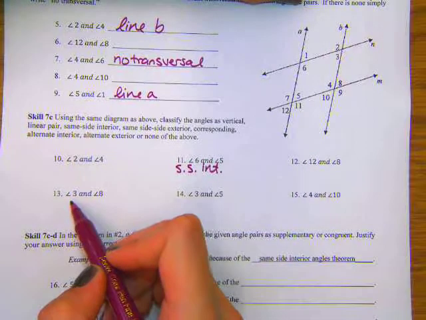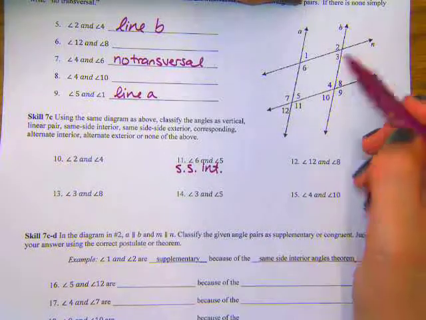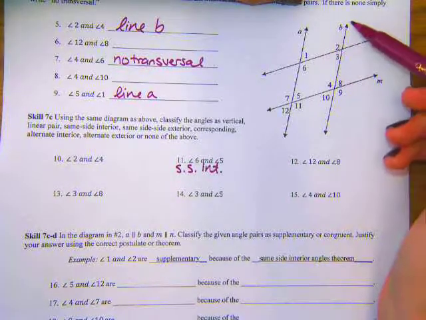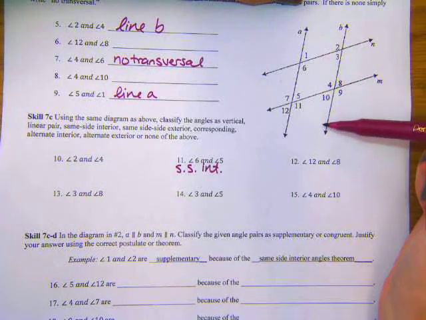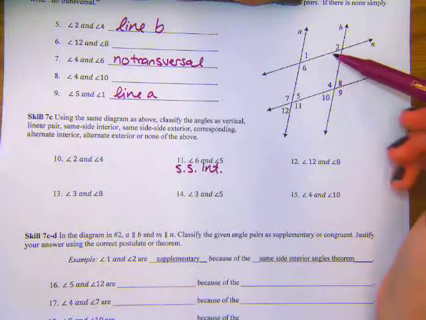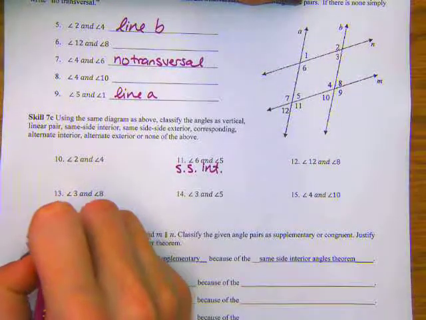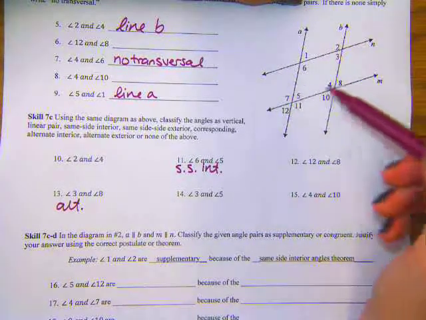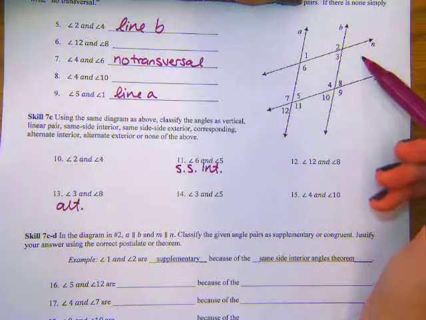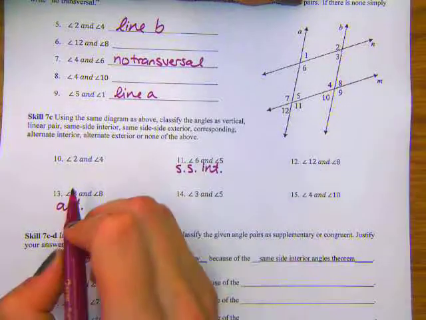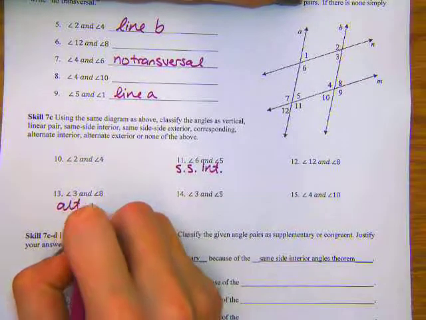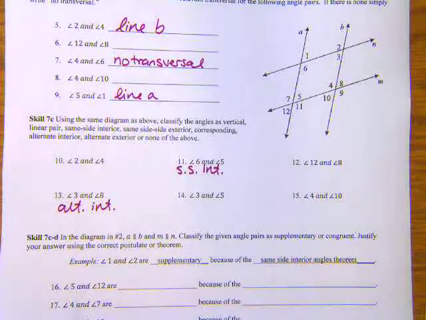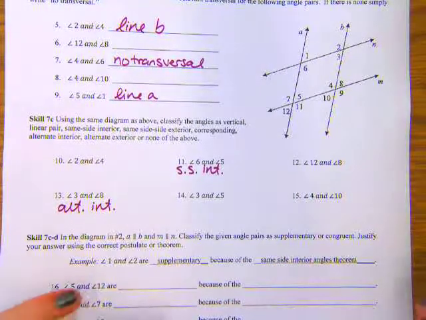Number 13, angle 3 and angle 8. The relevant transversal is line B. They are on alternate sides of that relevant transversal, and they are still on the interior of these coplanar lines. They're still on the inside. So this would be alternate interior. ALT for alternate, INT for interior.